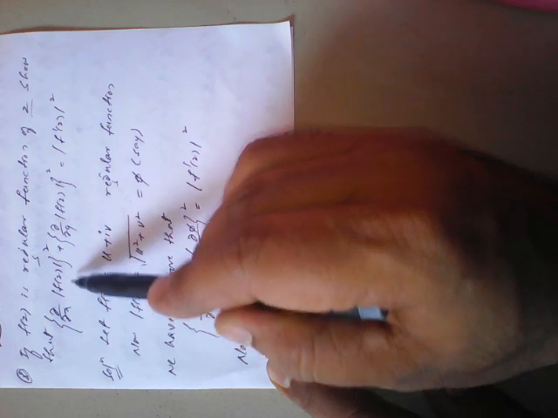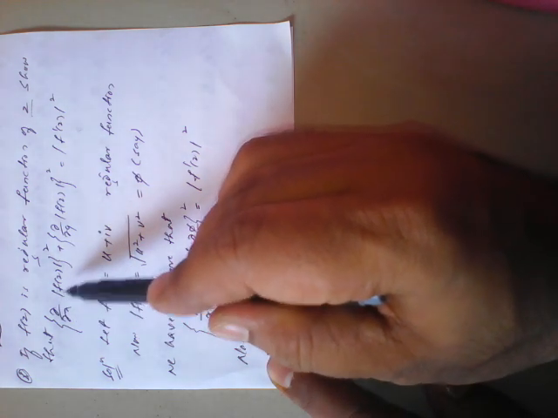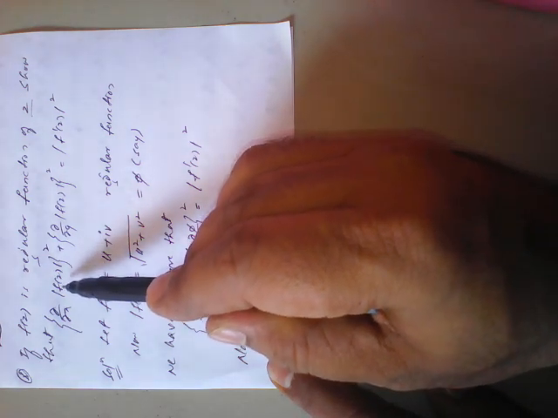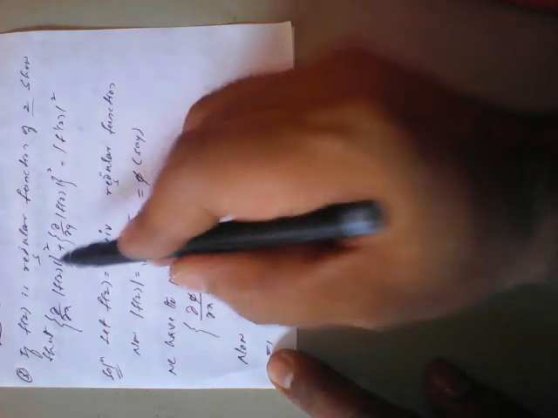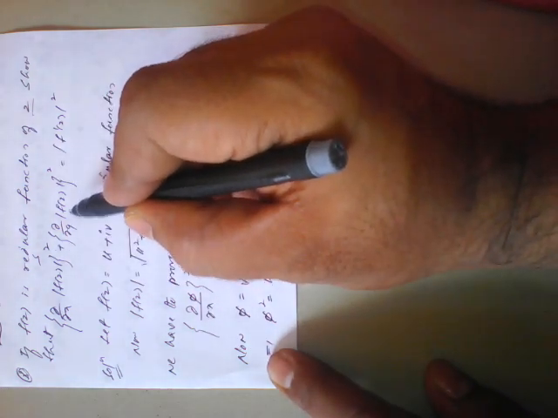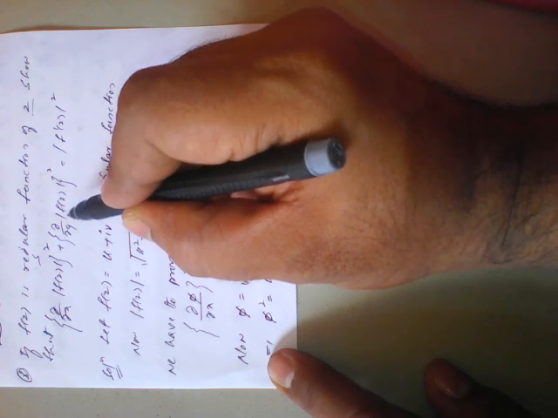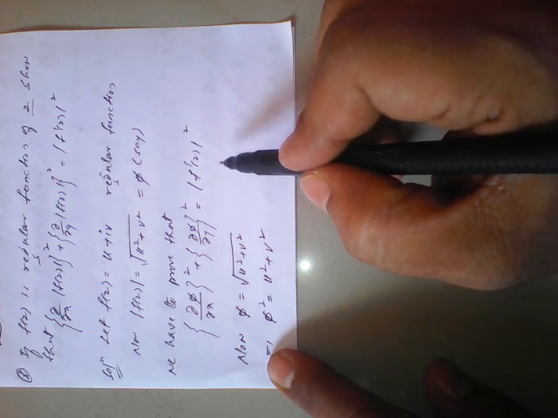Because we have taken mod of f of z as phi, therefore you can rewrite this as dou by dou x of phi, so instead of modulus of f of z it can be written as phi, and this whole square as it is, plus dou phi by dou y whole square. Again, I have changed mod of f of z as phi, equal to the right hand side as it is.